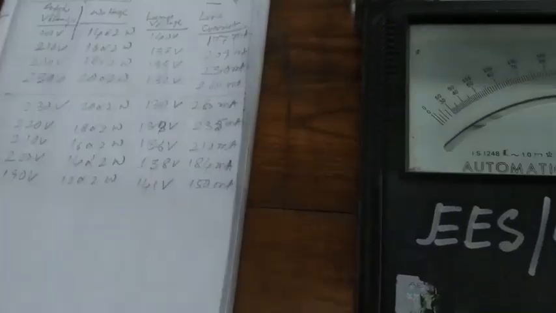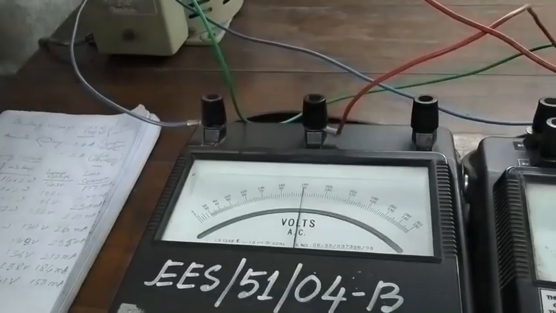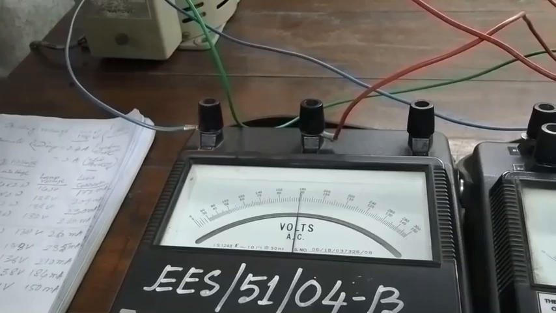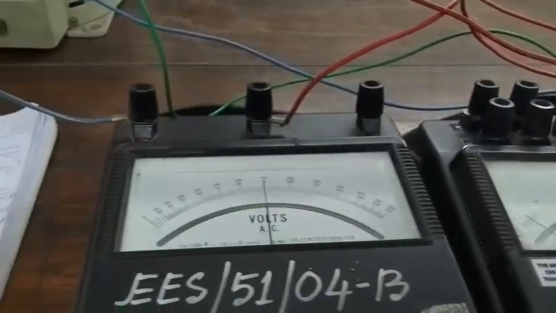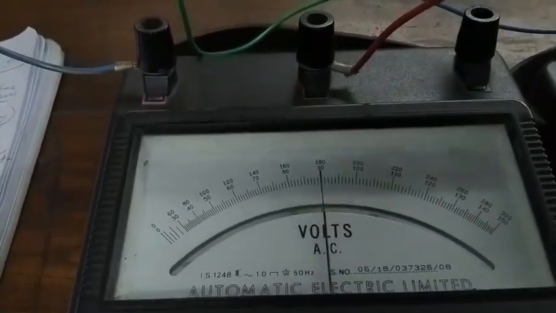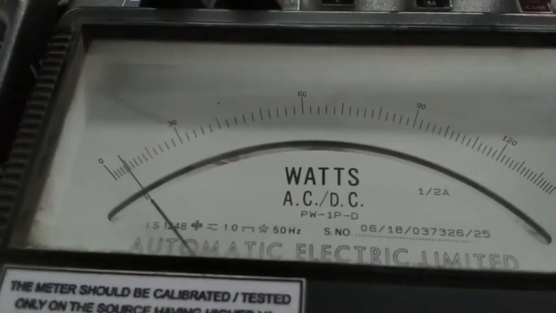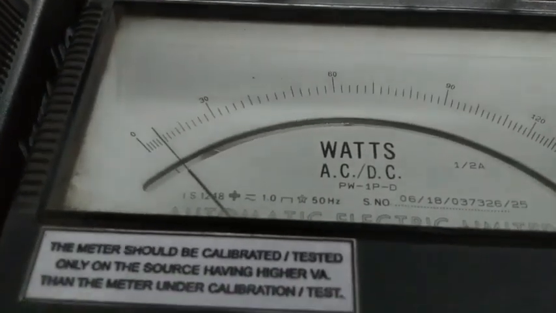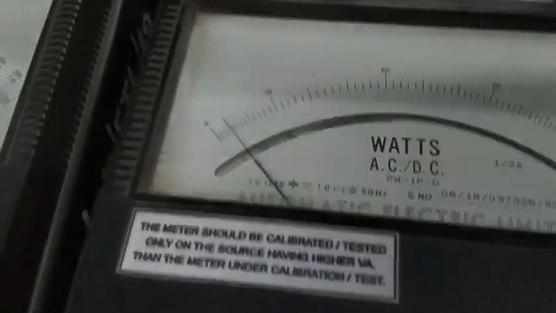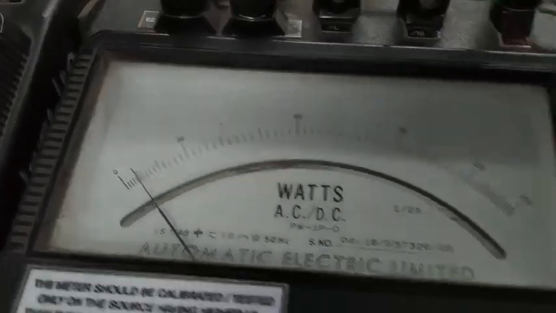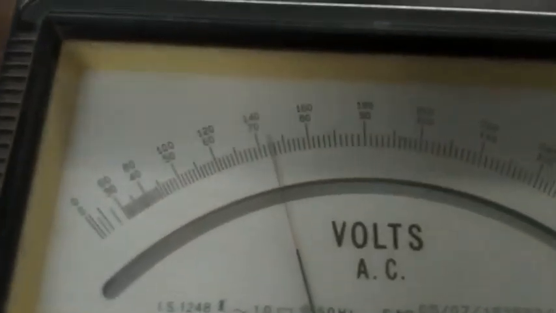Again I decrease the voltage. Now it is 180 volt. Check the wattage reading. Here it is 10 into 2 watt. Now I check the lamp voltage.